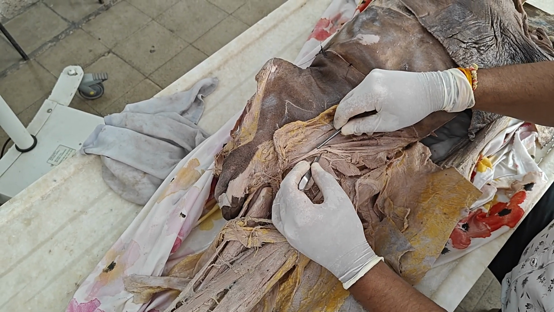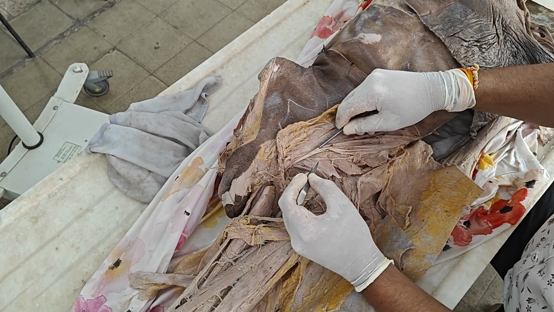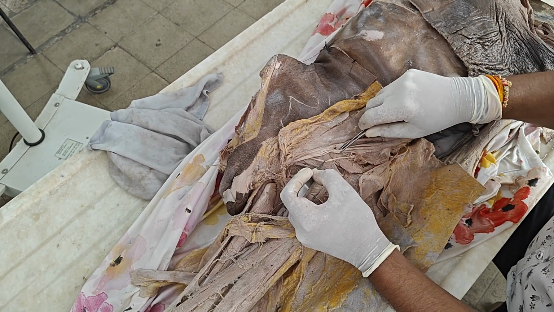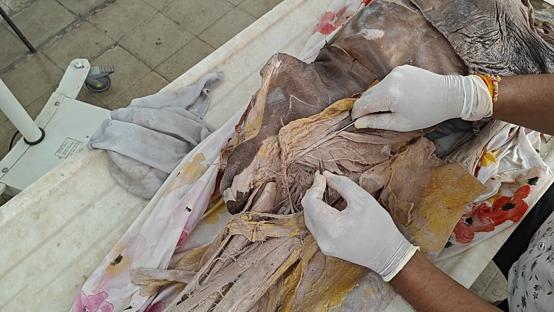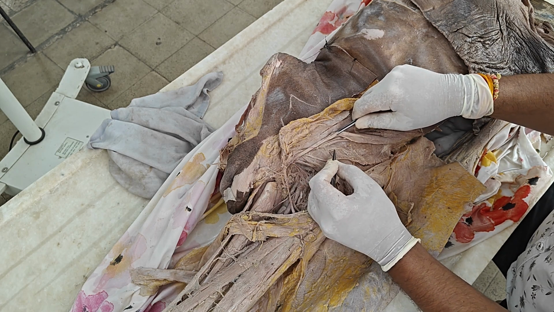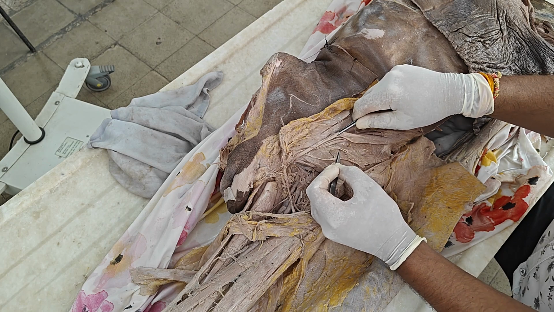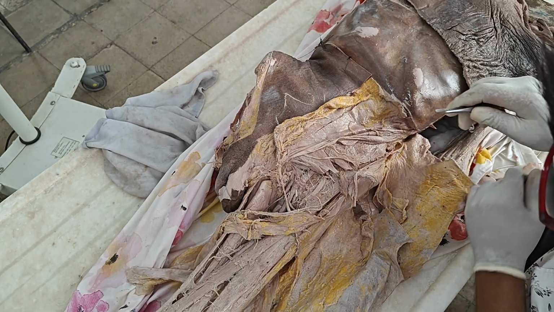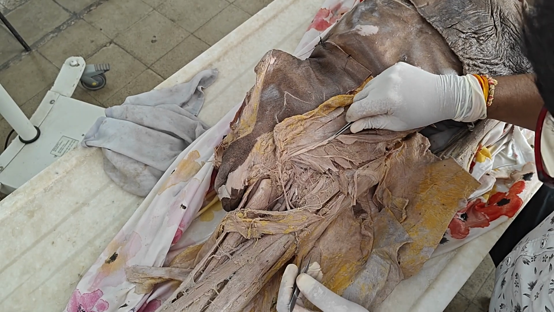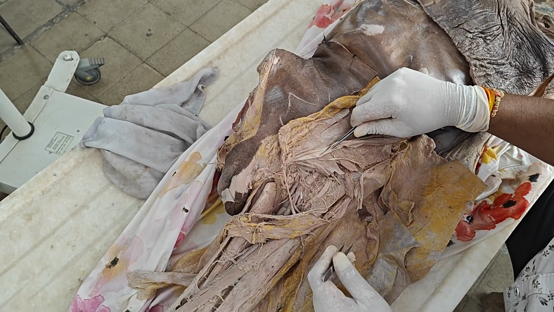So here you can also see this is the ilioinguinal nerve, and you can trace it as a partial content of the inguinal canal. The lateral part does not lie inside the inguinal canal, but the medial part lies inside the inguinal canal. Just above it, you can see another nerve. It is the iliohypogastric nerve. But today, basically, I will show you the structures, and after that we will discuss the difference between the direct and indirect inguinal hernia.